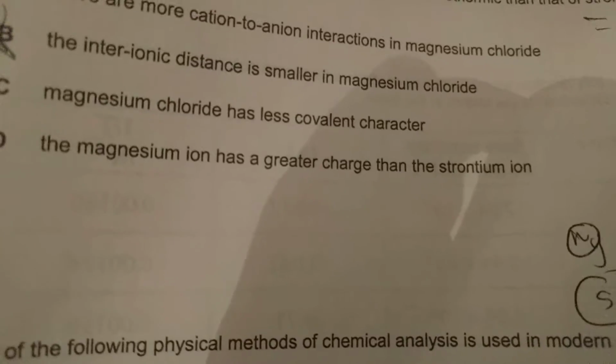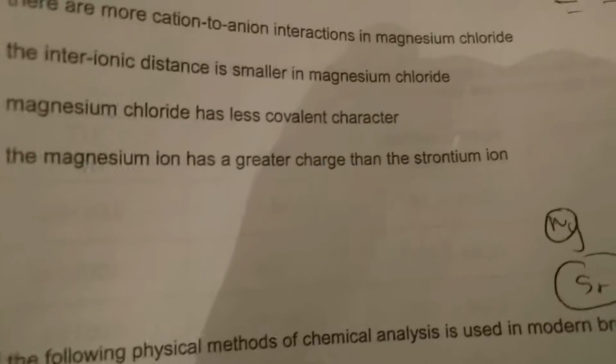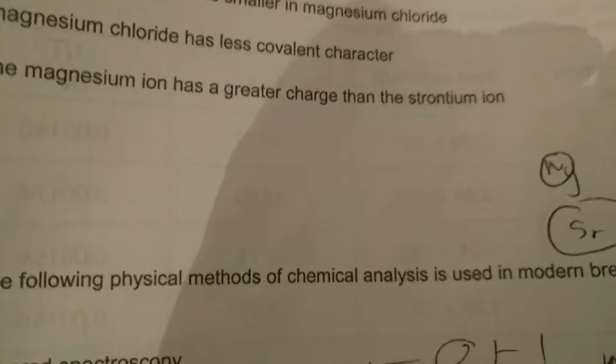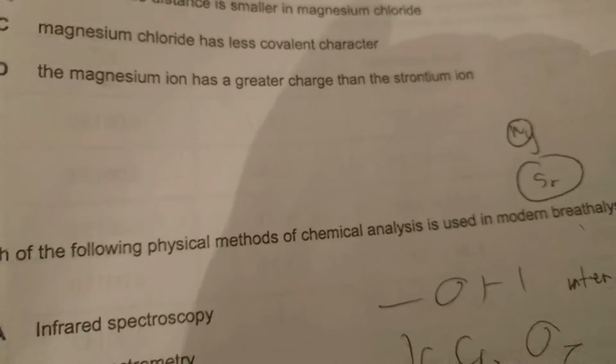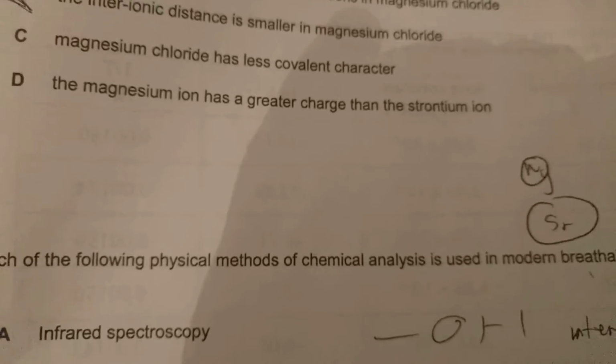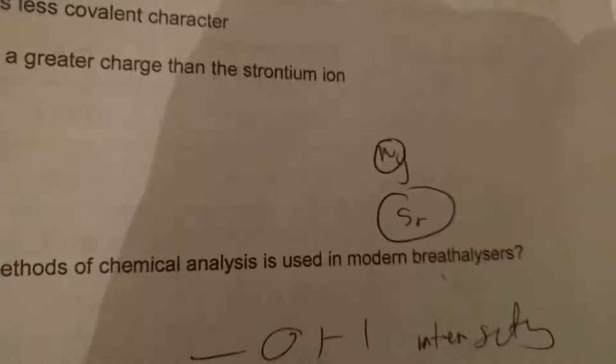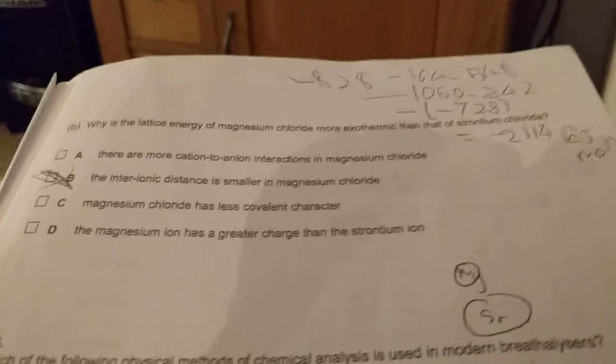The third one says that magnesium has less covalent character. Again, that's not true, because if the magnesium is smaller, it's going to distort the chloride ion more. The fourth one says the magnesium ion has a greater charge than the strontium ion. Again, that's not true. They both have a 2+ charge. And in fact, the effective nuclear charge of magnesium is greater than that of strontium because it's smaller. The answer is B.